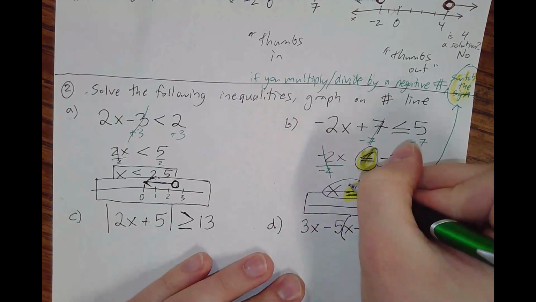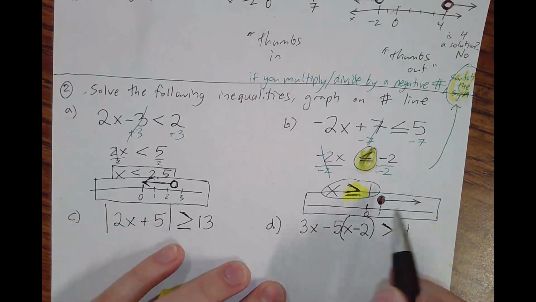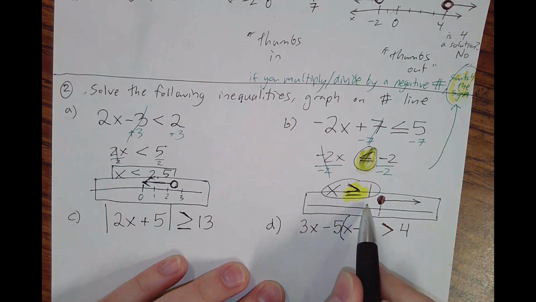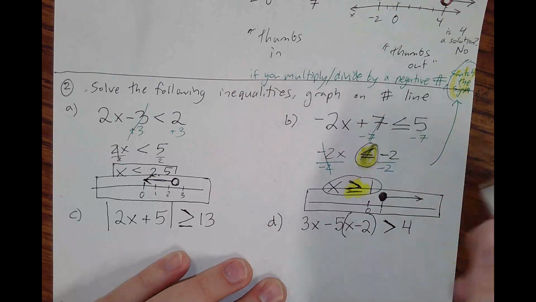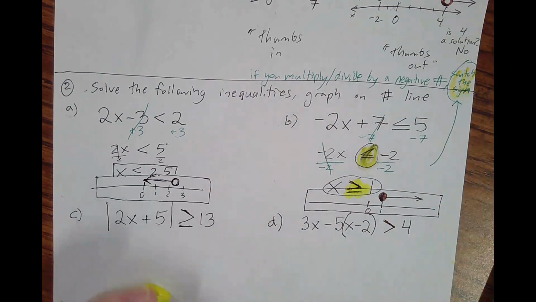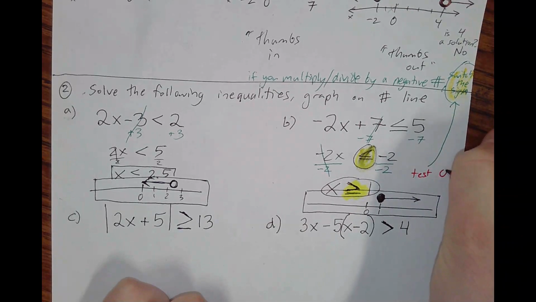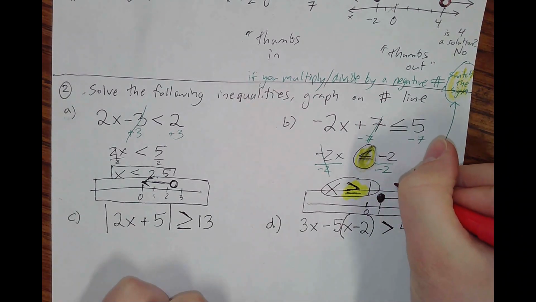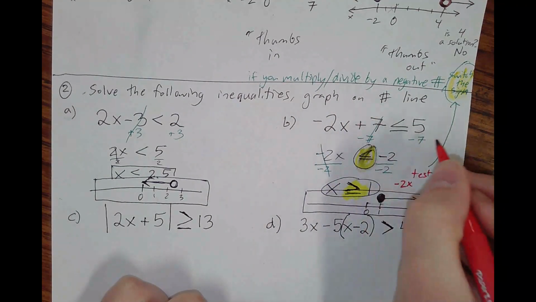Okay. Now let's test. We could test a number, right? If you tested the number 0, do you think 0 is going to be a solution? Check it out. Try it out. Plug in the number 0. Let's test 0. So in our original inequality, negative 2x plus 7 is less than or equal to 5.